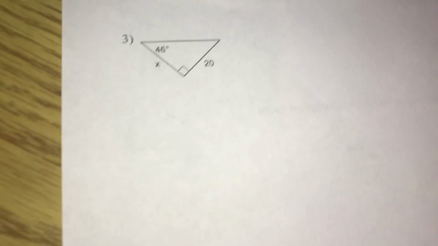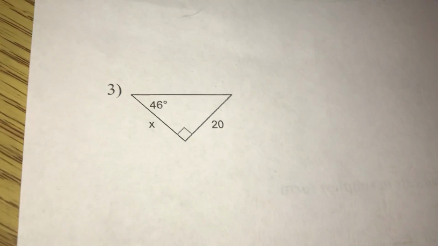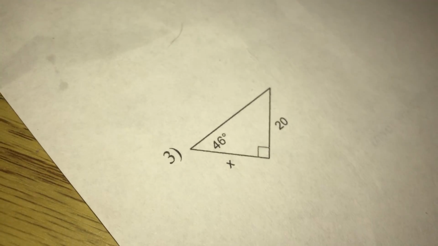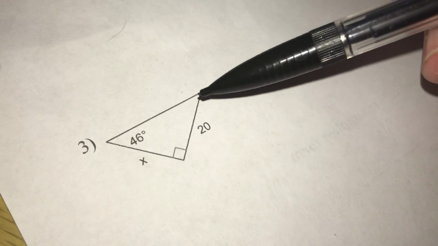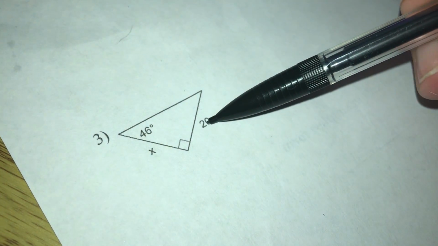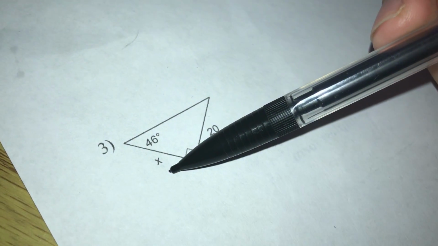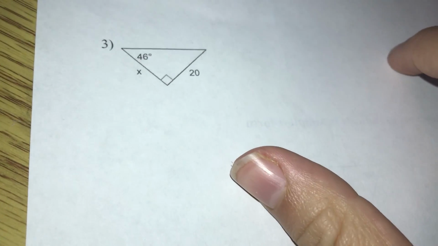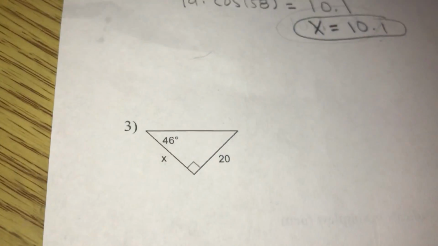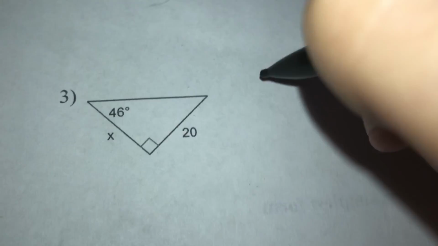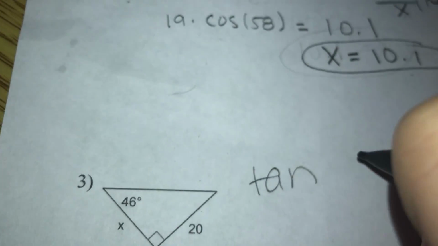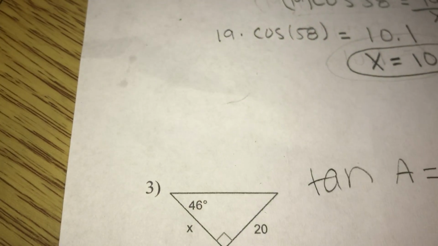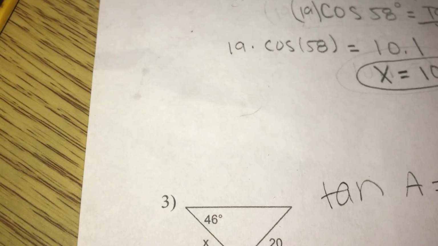Okay, so for number 3, we'll be doing the same thing once again. On this one, we have the opposite and the adjacent, and we don't have the hypotenuse. So for this, we have the opposite and the adjacent, which would be tan of a, it's a tangent function, and that equals opposite over adjacent.